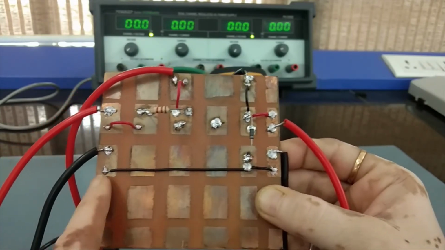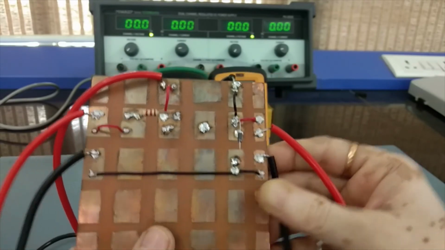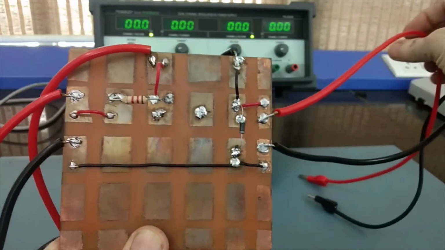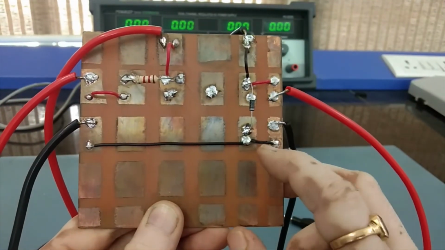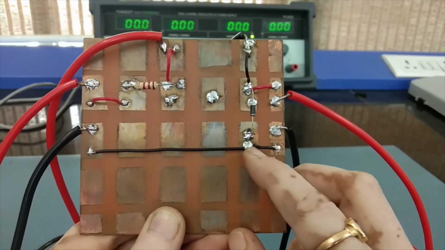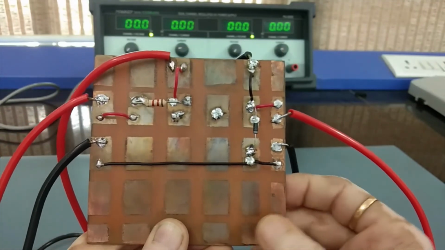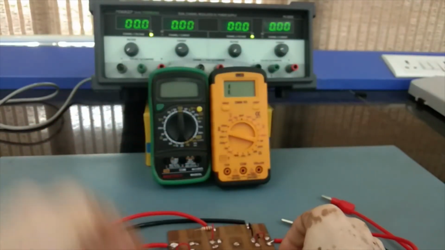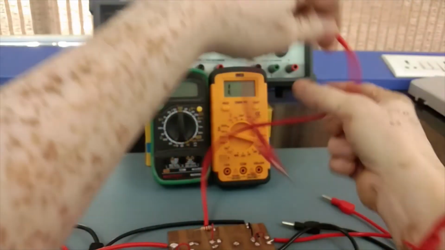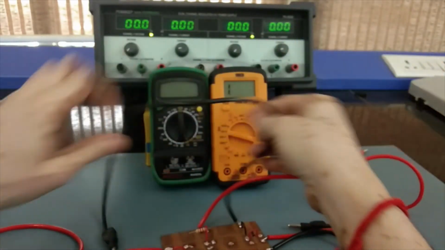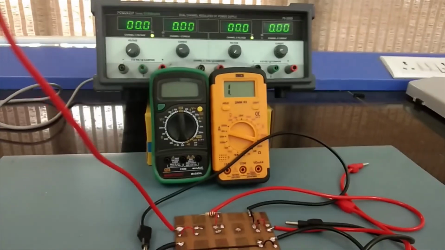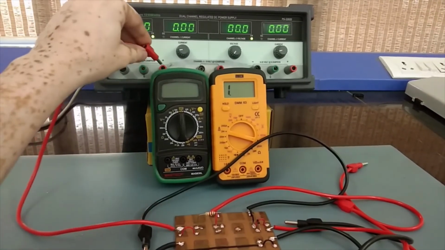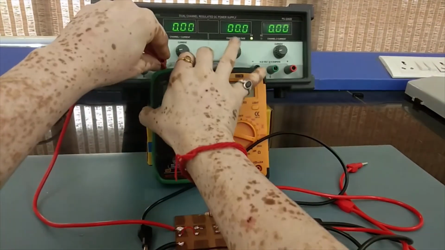The ground is connected on one side to the power supply, and on the other side we are trying to measure the voltage across the diode. So anode is connected to the voltmeter positive terminal and voltmeter negative terminal is connected to the circuit common ground. So this is all about the connection. We will make it. You can see here this positive terminal is connected to the positive terminal of the power supply.